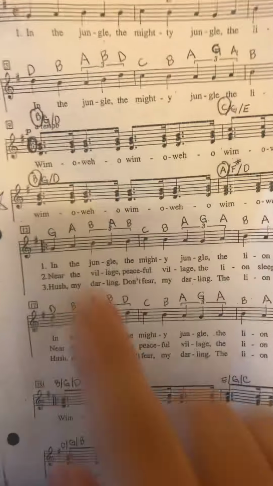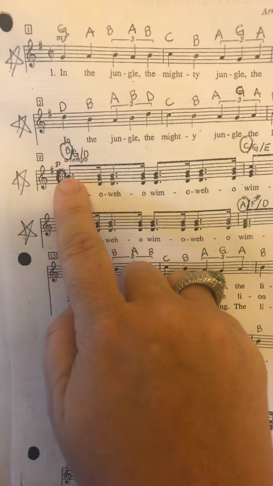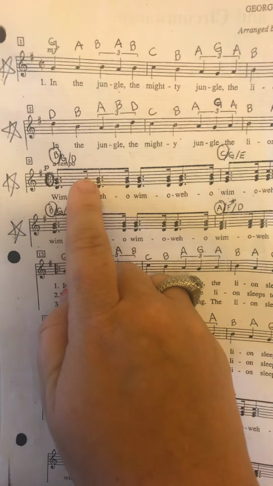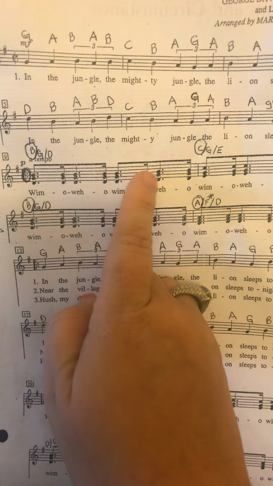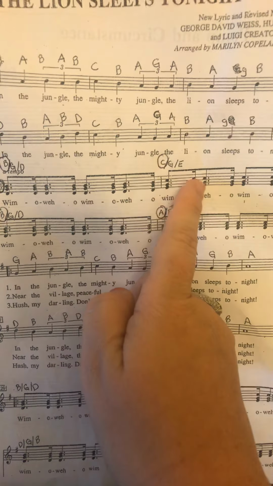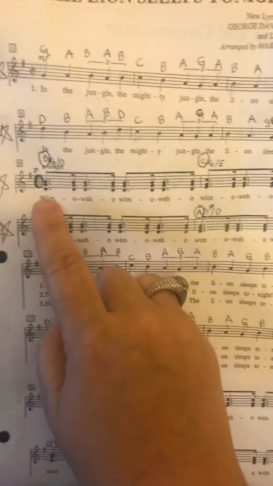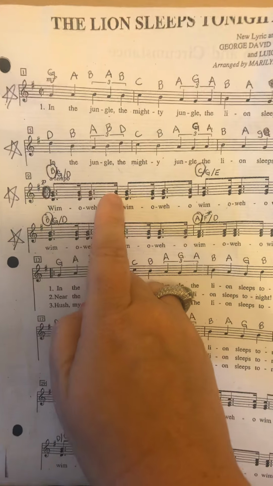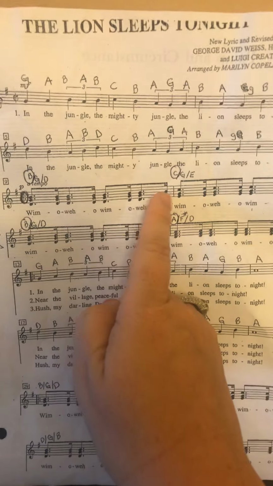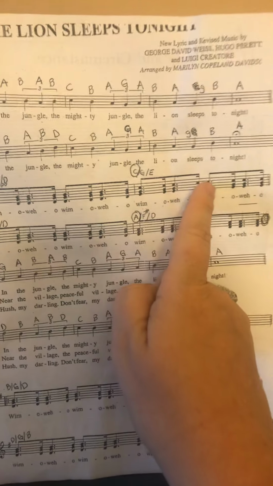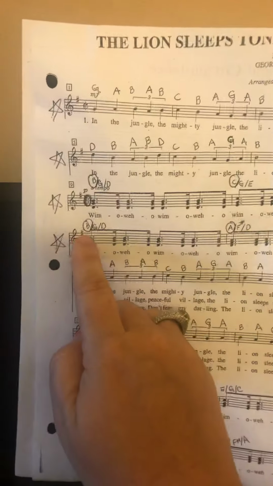Let me just tell you that real quick. So we're playing this B, and it goes B, B, B, B, B, B, B, B, C, C, C, C, C. So whim away, a whim away, a whim away, a whim away, a whim.